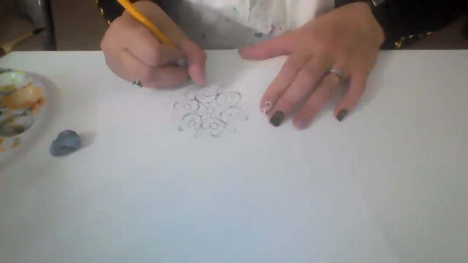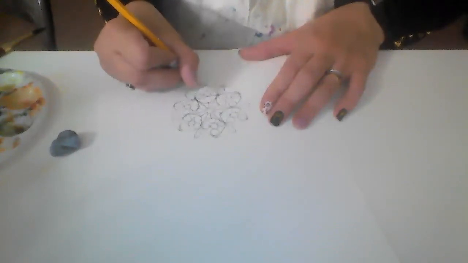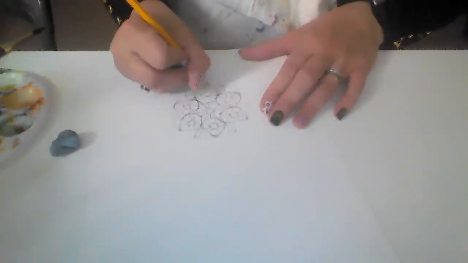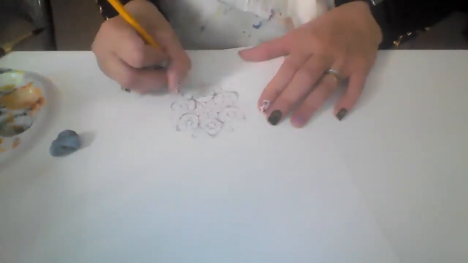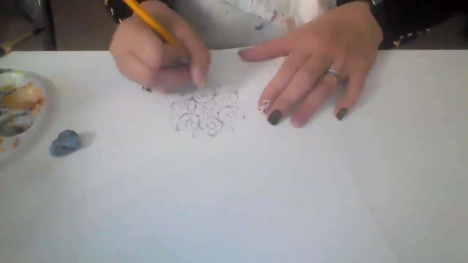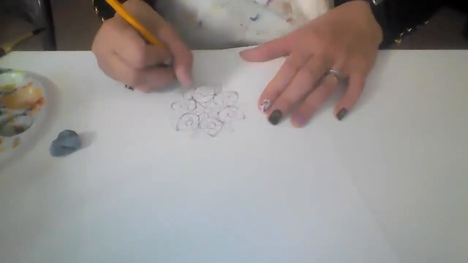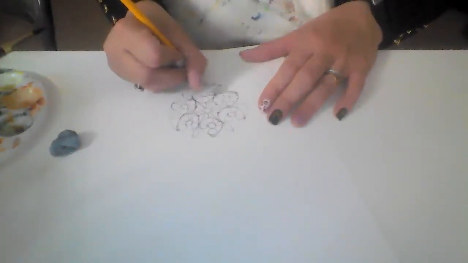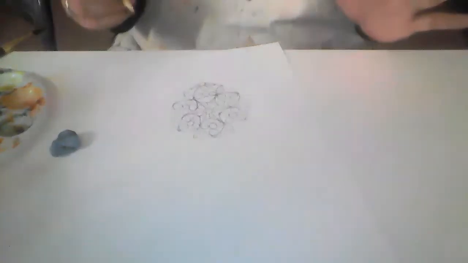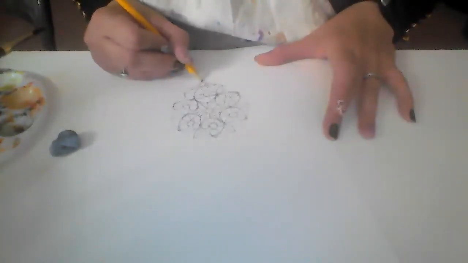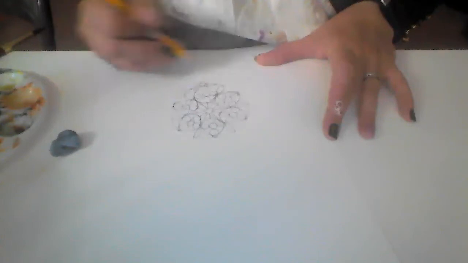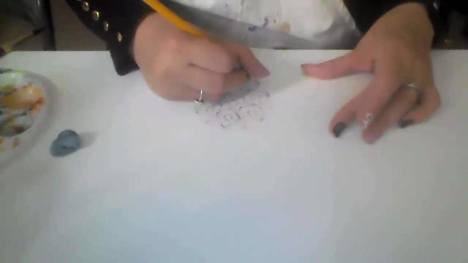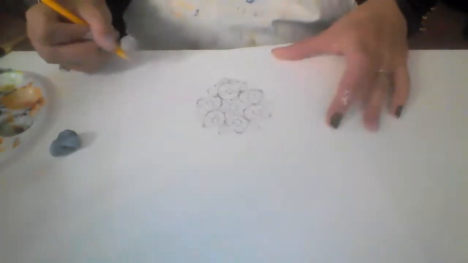And then here, I am just going to draw a circle. And then something that looks like a leaf. And then another small circle. And then another small circle here. And then another over there and another over there. Okay? And again, this continues here and here.